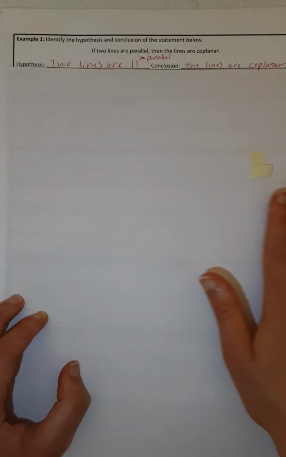Okay, now let's do some examples. Example 1 says identify the hypothesis and conclusion. If two lines are parallel, then the lines are coplanar. So the hypothesis is the first part, that comes after the if. Two lines are parallel. Those two vertical lines are, remember, our notation for parallel. And then the conclusion comes after the then. The lines are coplanar. You can pause the video now and work on this try now 1.